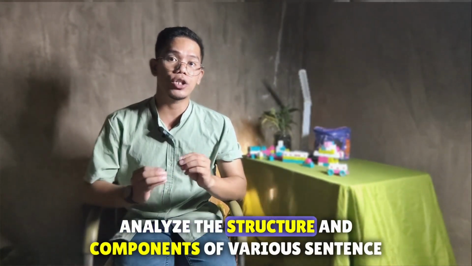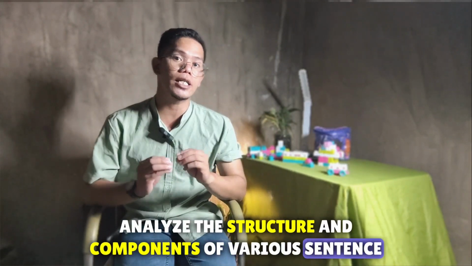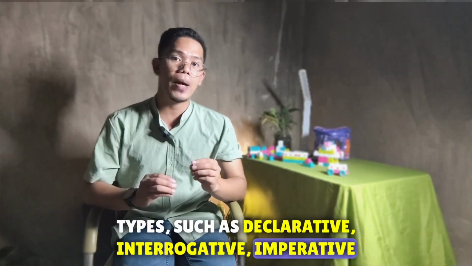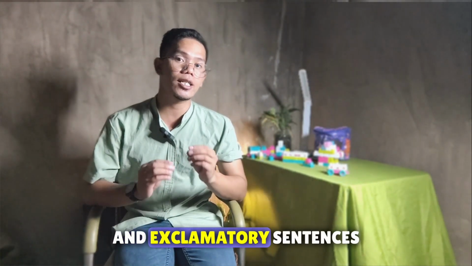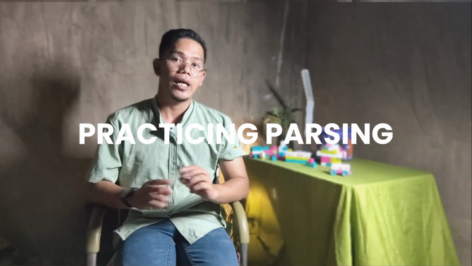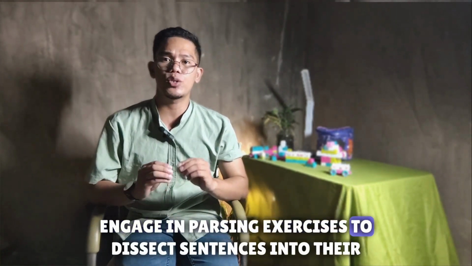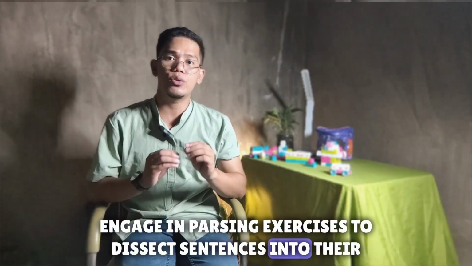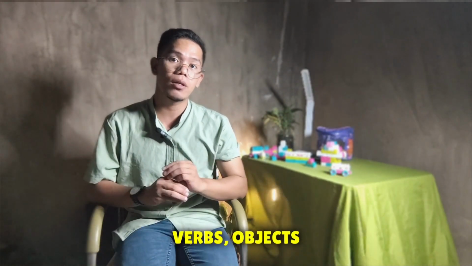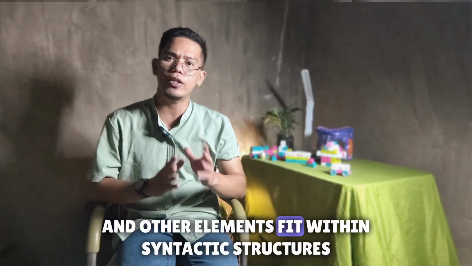Analyze the structure and components of various sentence types, such as declarative, interrogative, imperative, and exclamatory sentences, to develop a thorough understanding of their formation and usage. Practicing parsing. Engage in parsing exercises to dissect sentences into their constituent components, exploring how subjects, verbs, objects, and other elements fit within syntactic structures.